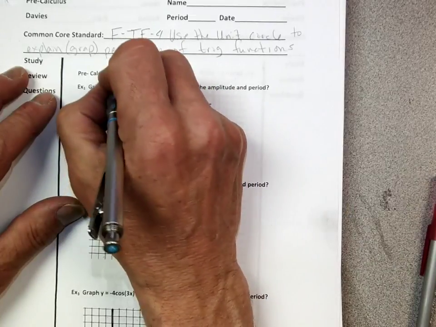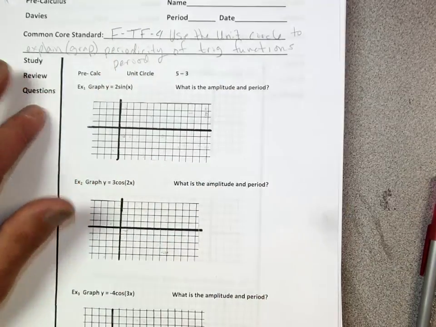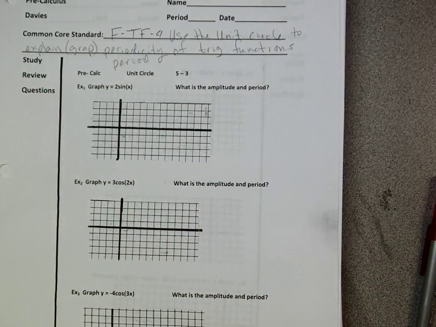It's like a period, isn't it? So we talked about the period. It's how wide, right? So the width of the curve, and we're also going to change the amplitude. Okay, so right off the bat, example number 1. It's not hard. Example number 1.